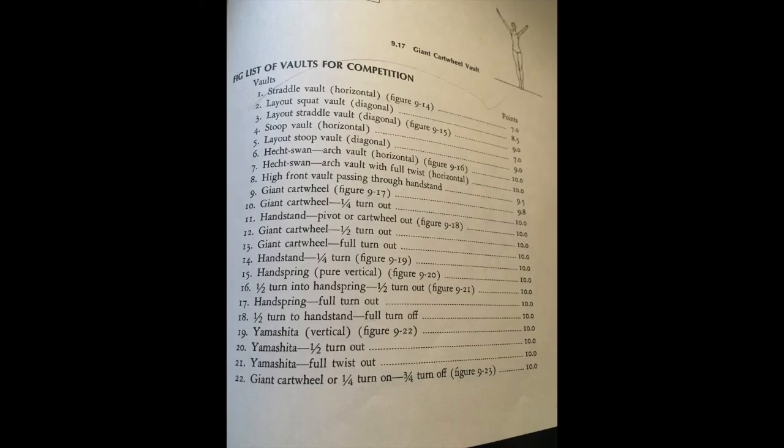This is an excerpt of some of the vaults from the Code of Points. You see that vaulting was rather basic in this day and age, and gymnasts like Nellie Kim and Nadia Comaneci really revolutionized the sport when they introduced vaults with saltos like the Tsukahara vault.